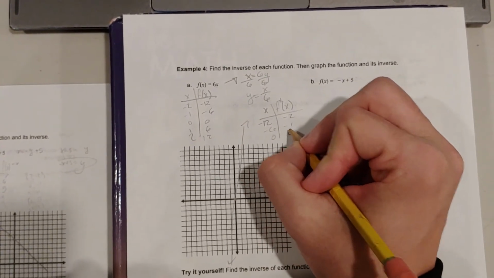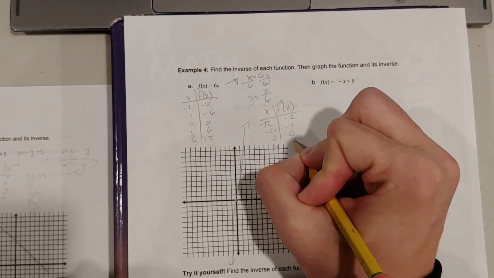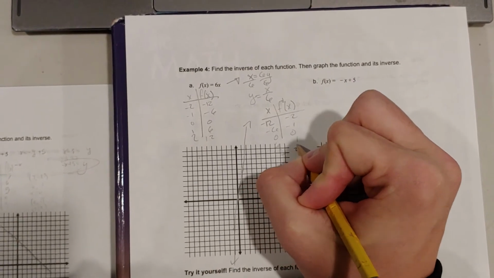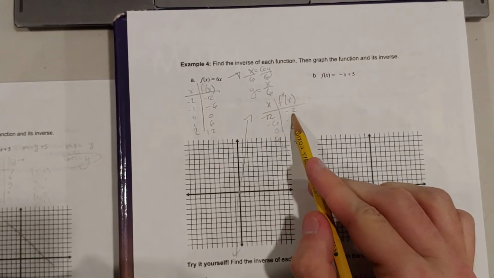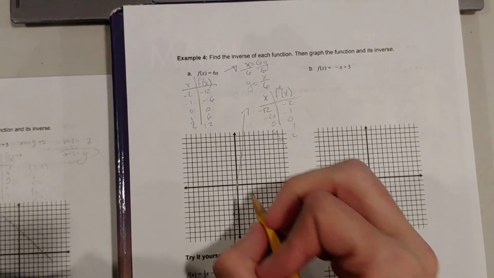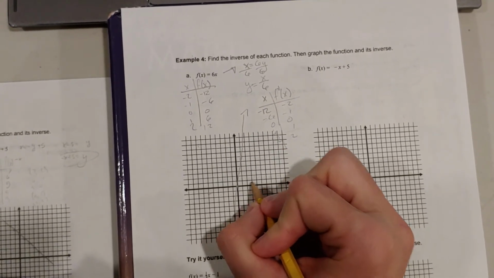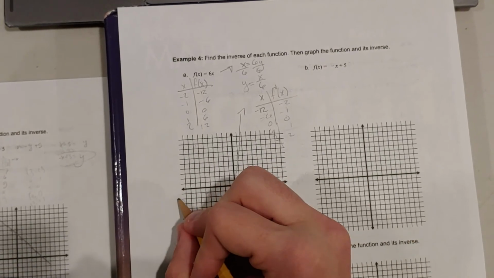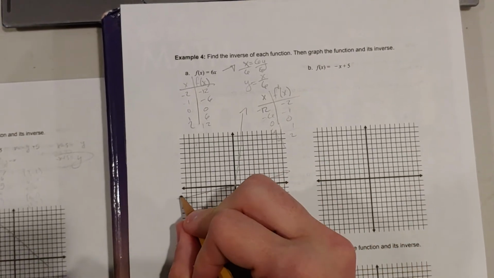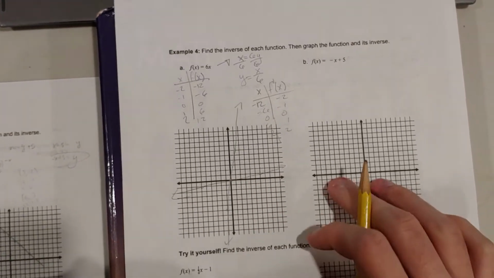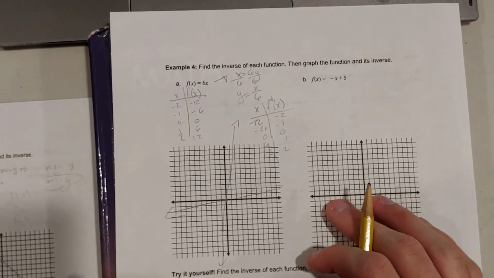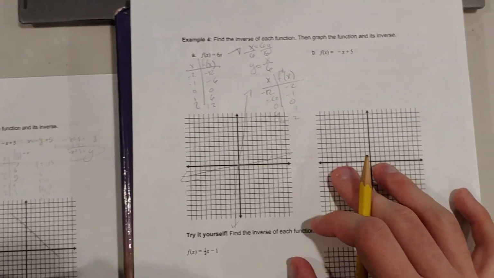If I plug in 0, 0, 6, 1, and then 12, 2. So remember, I can only plot these middle three. So negative 6, negative 1, 0, 0, and then 6, 1. And ta-da. All right.